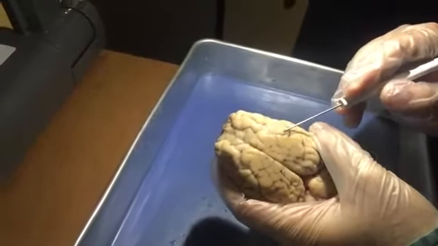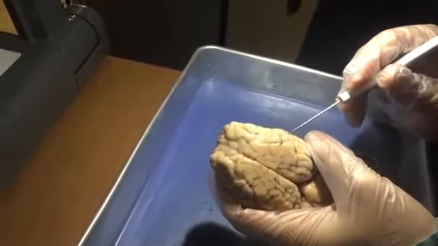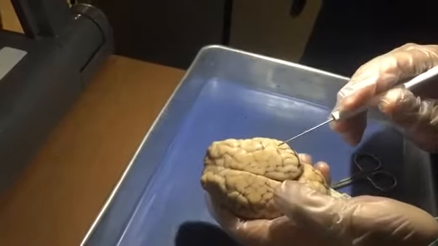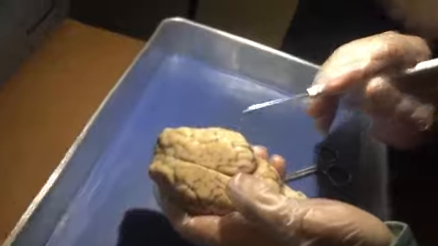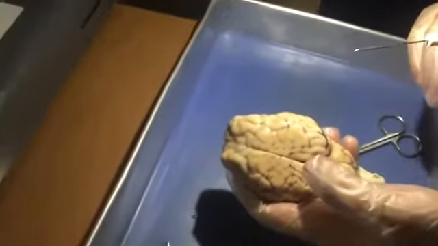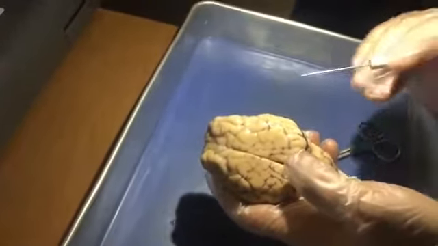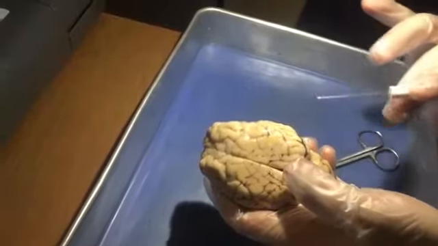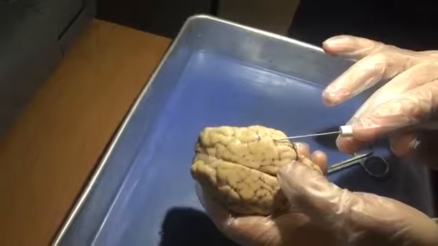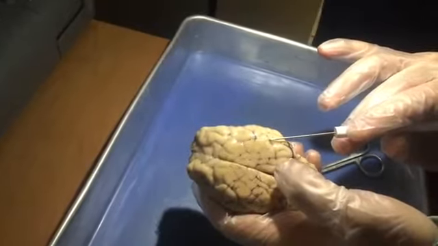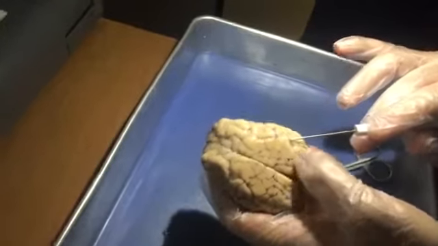Sulcus is this bumpy structure and ridges are the spaces between them. You see they have a tiny artery and vein at the center of them. Those are the tiny arteries on the surface of the brain feeding the superficial tissue of it, and they are very susceptible to getting clogged and therefore causing brain tissue damage.